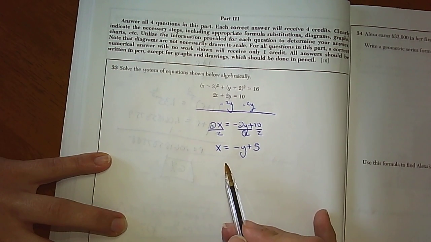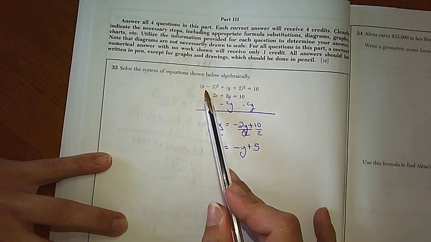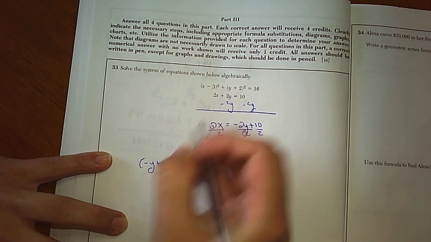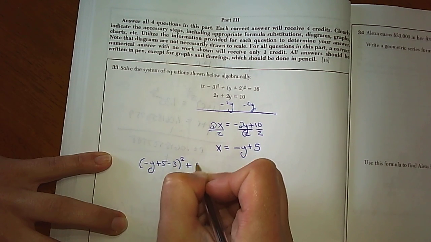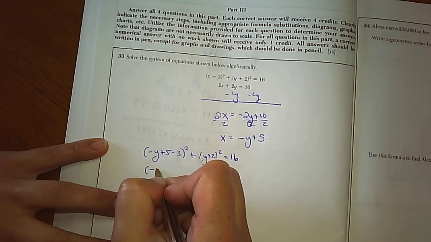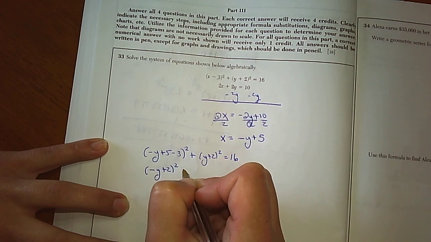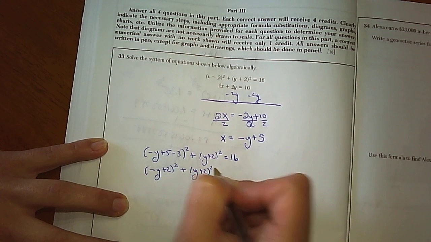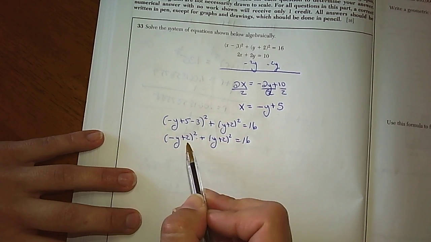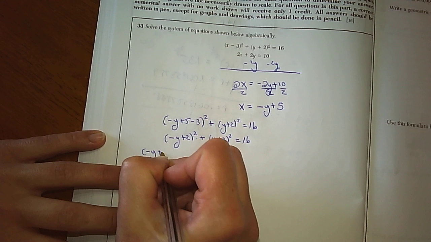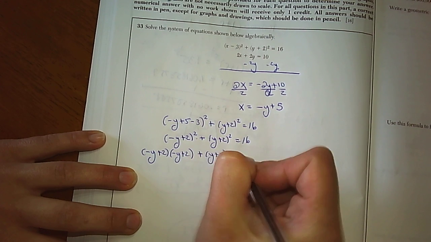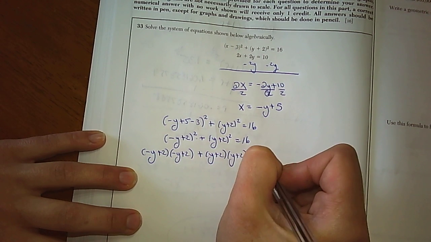Okay, now that I have that, I'm going to plug that in right there because that's where we have an x. So now I'm going to do negative y plus 5 minus 3 squared plus y plus 2 squared equals 16. So this parenthesis becomes negative y plus 2 squared plus y plus 2 squared. All right, everybody, I said this 100 times this year. Squared means write it twice. So here we go. Negative y plus 2, negative y plus 2, plus y plus 2, y plus 2 equals 16.